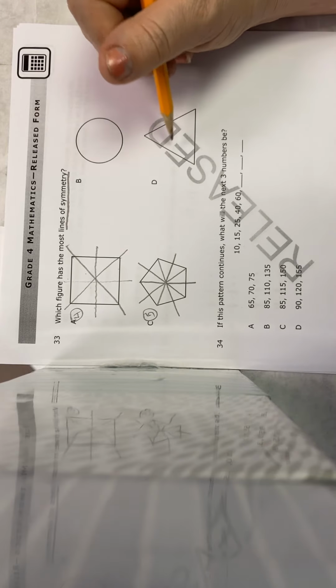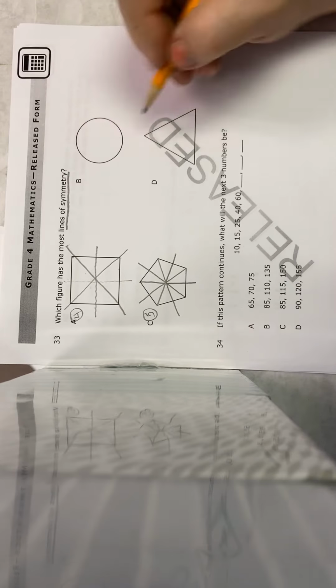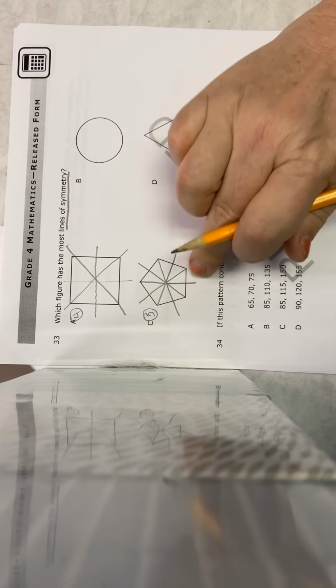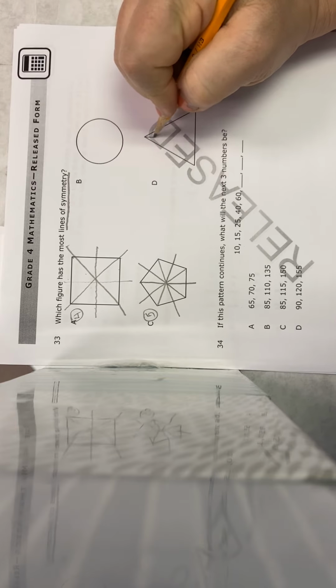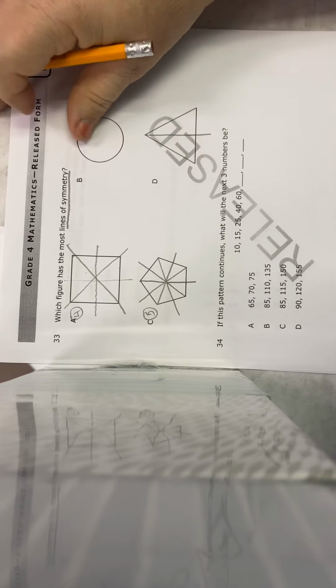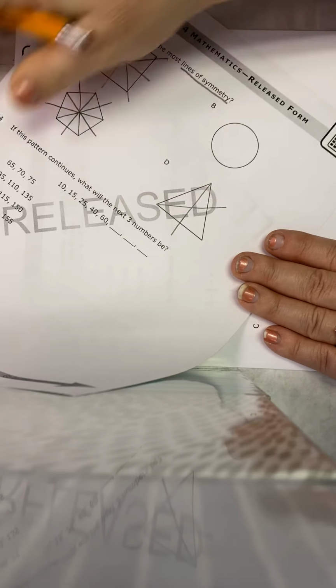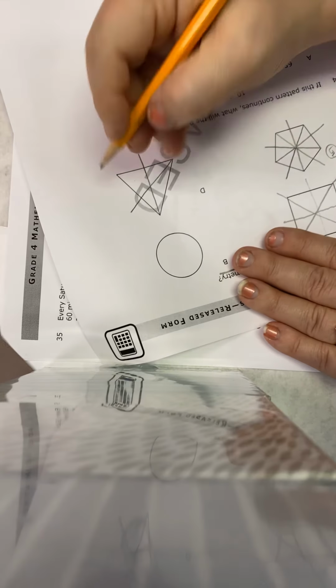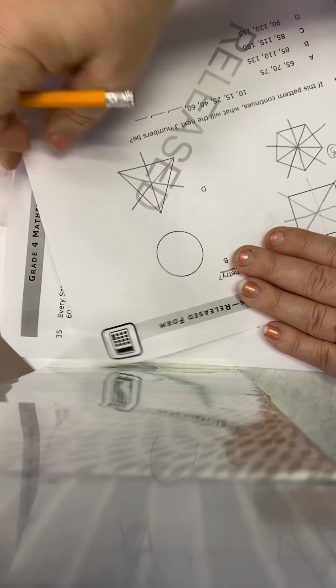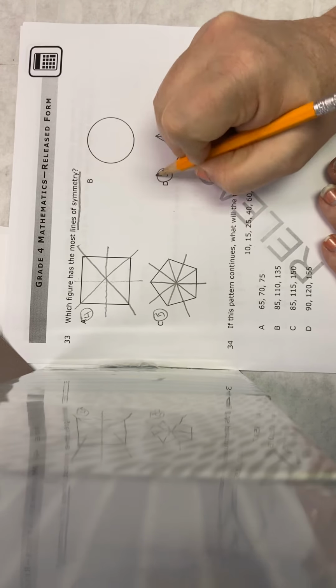D is an equilateral triangle, so all 3 sides are the same. So you're going to basically do the same thing that you did on C and go from its vertex straight down. And then you can turn your paper again and put your vertex on top and go straight down, and turn your paper again and go straight down. And this equilateral triangle has exactly 3 lines of symmetry.